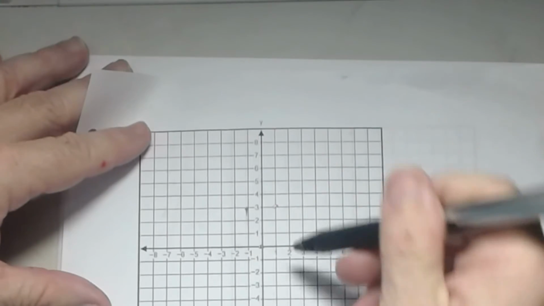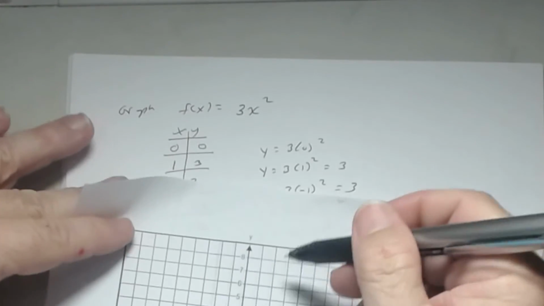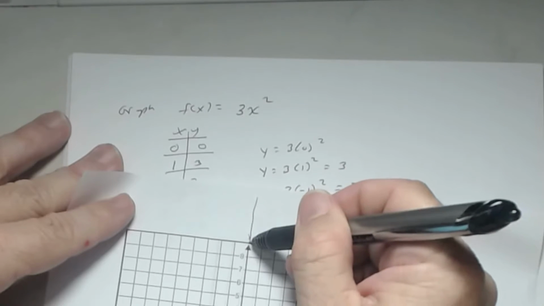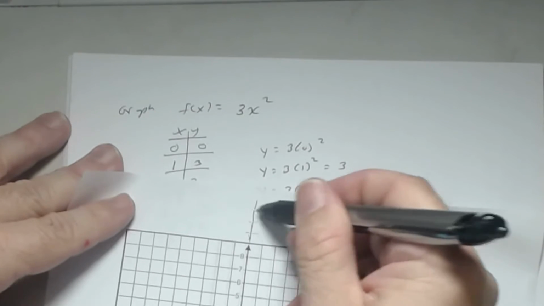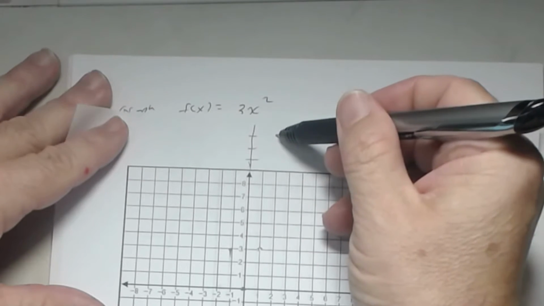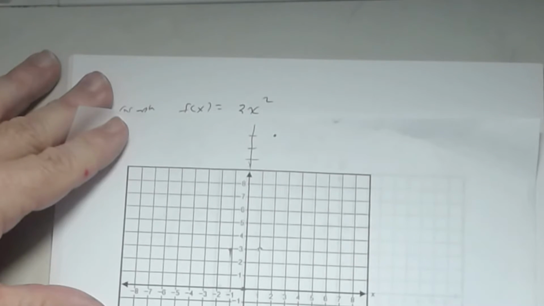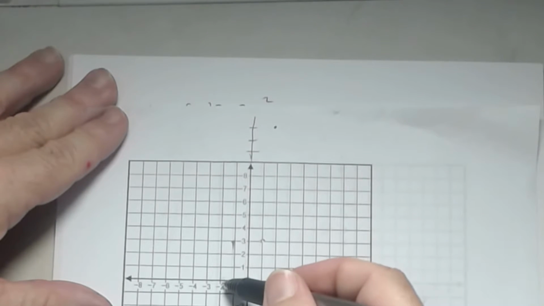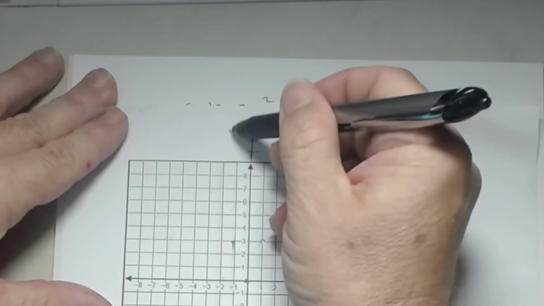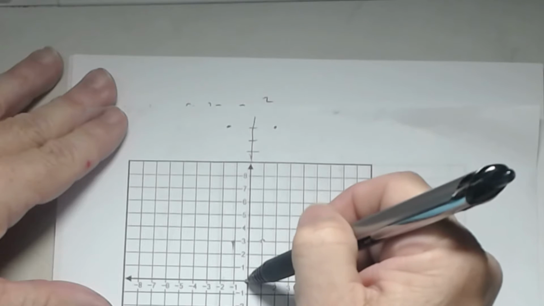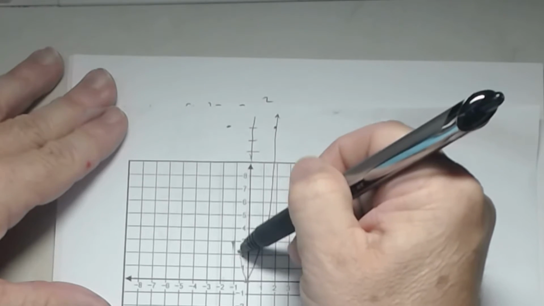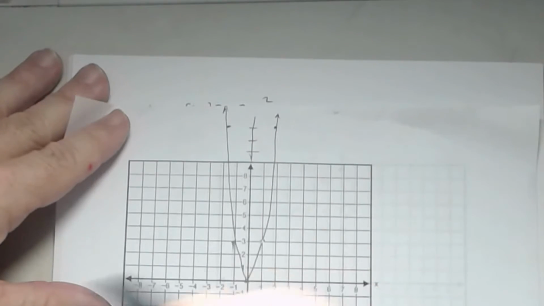Then 2, 12. Okay, I'm going to have to count up here. So that's 9, 10, 11, 12. So 2, 12 is here. And then there's negative 2, 12 as well, right? Negative 2, 12, which is here. And so I get something that looks like this. I didn't do a very good job with this.